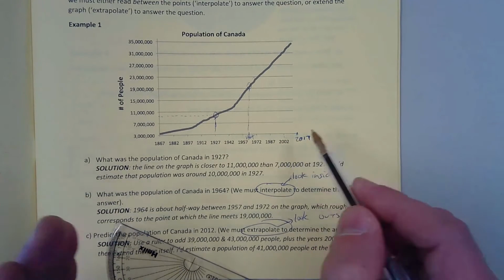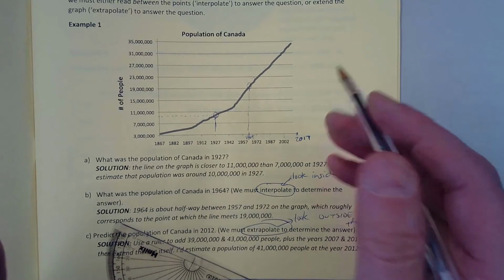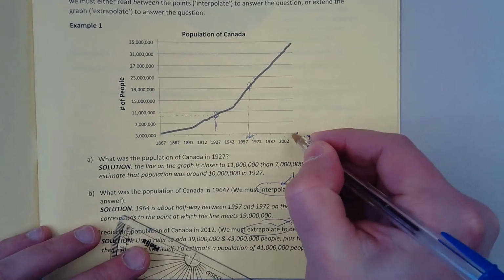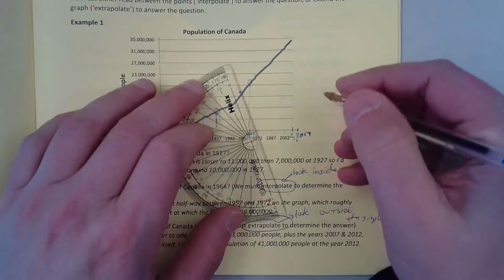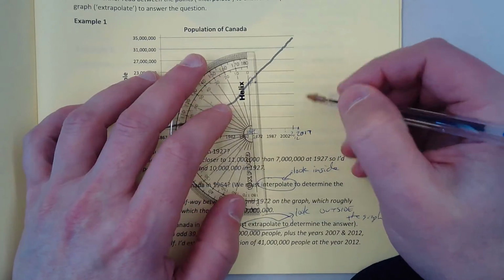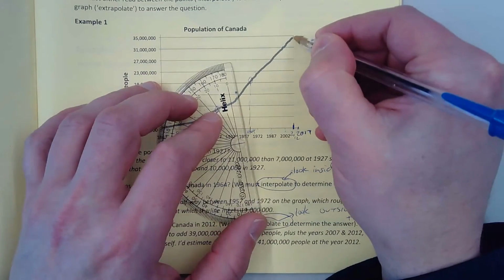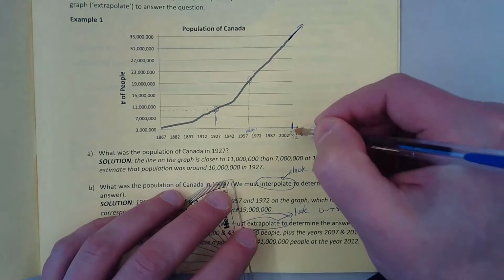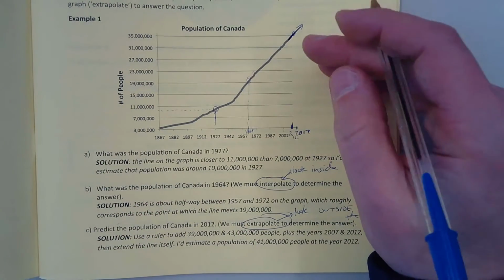So where would that be between 2002 and 2017? It would be just slightly more than halfway between these two. So maybe let's put it around there, 2012. Which means I don't really have to go beyond this graph too much. I can just extend this, assume it keeps doing that. And if I go up, it's going to be around there somewhere.